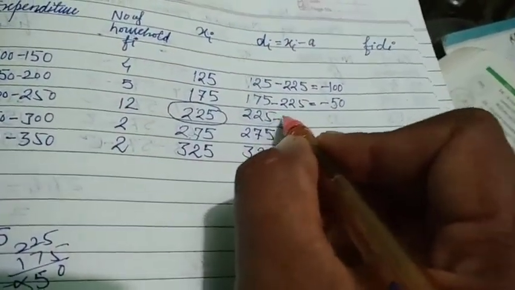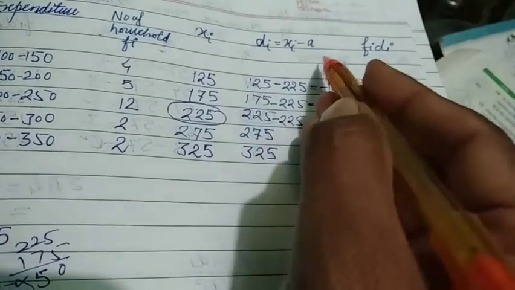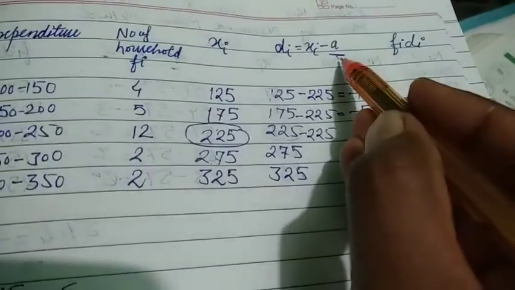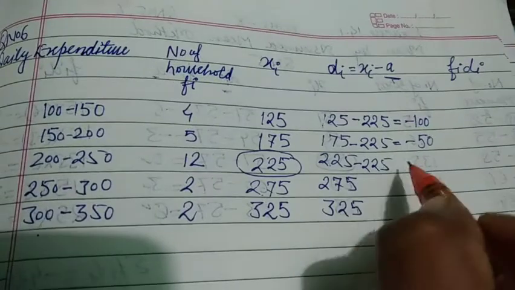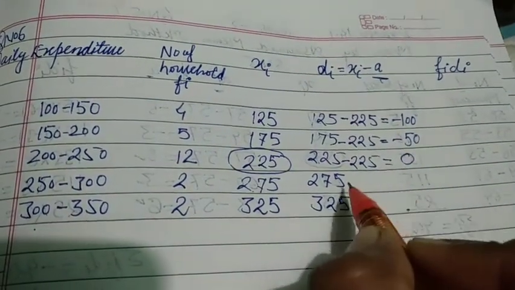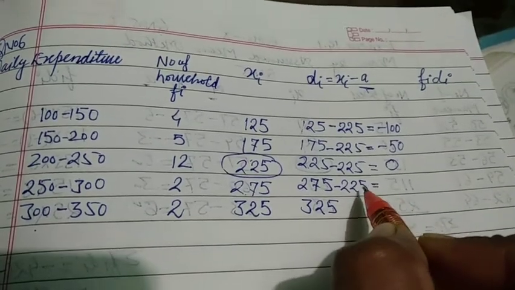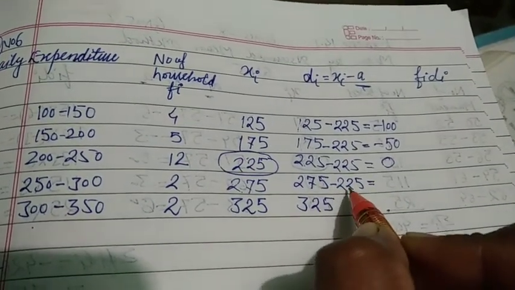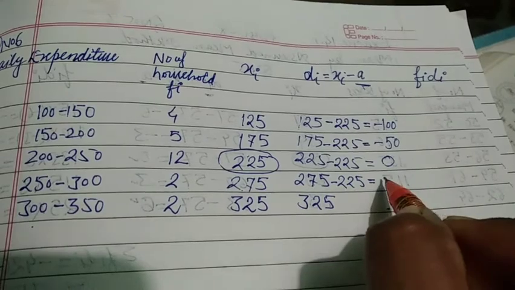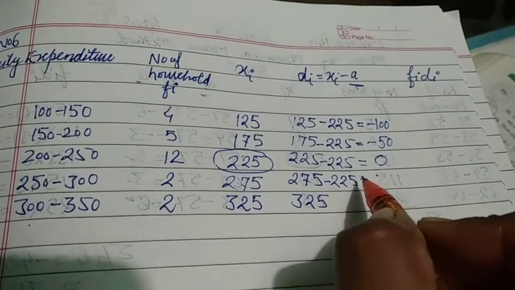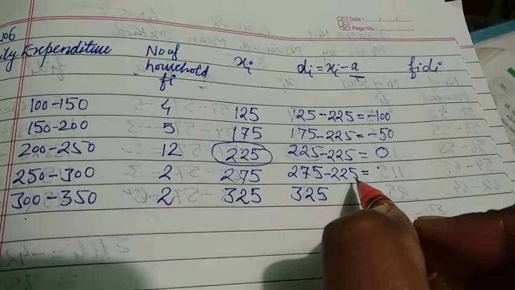Next, 225 minus 225. 225 is the assumed mean, that's why I'm subtracting this, and I'll get 0 here. And when I subtract 225 from 275, 5 minus 5 is 0, 7 minus 2 is 5, that means 275 minus 225.